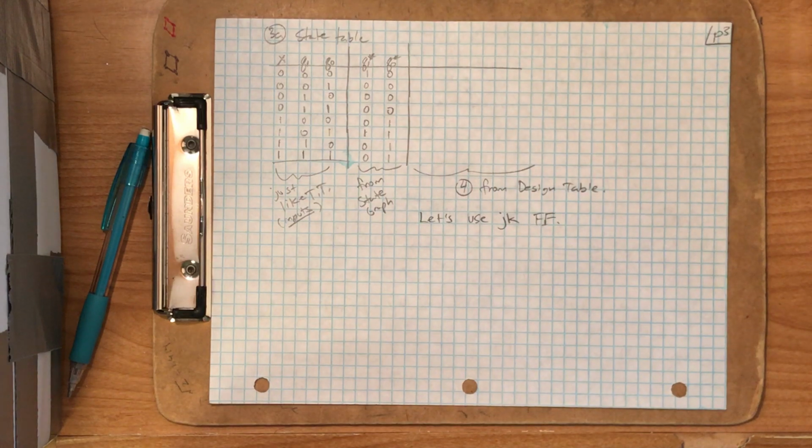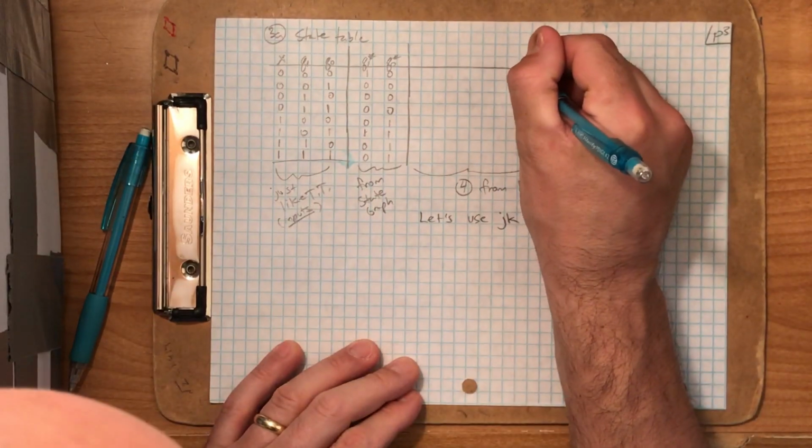Let's use JK flip-flops. You could use any type of flip-flop. Sometimes you're told what to use. Sometimes it's left open to you. I'm choosing JK because that's what I recommend you use in the lab. In the real lab, physically, we have JK flip-flops and D flip-flops, which you could use either one. On Logisim, we have all 4 types. In this case, I'm just going to use JK.